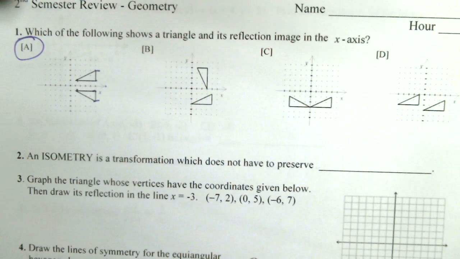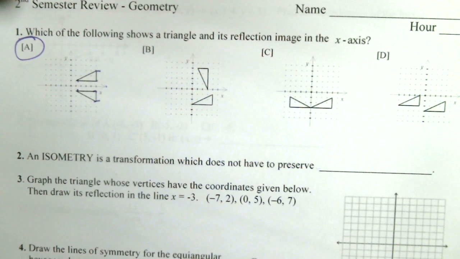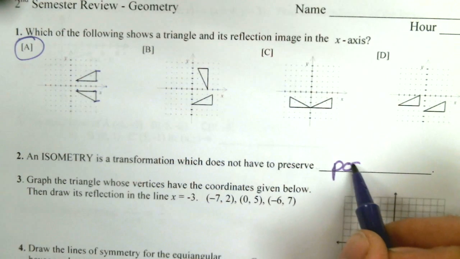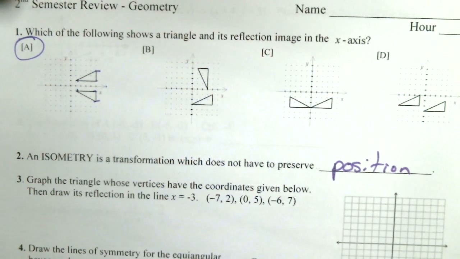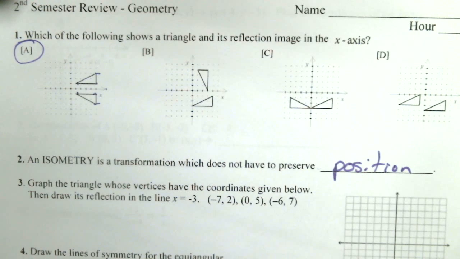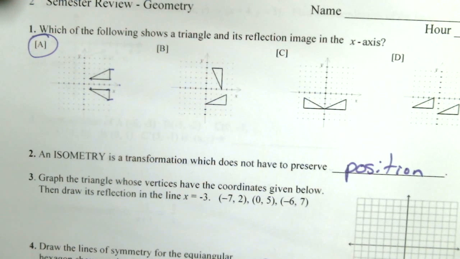For question 2, an isometry is a transformation which does not have to preserve its position. The isometry will preserve angles, distances, and betweenness, but it does change the position.